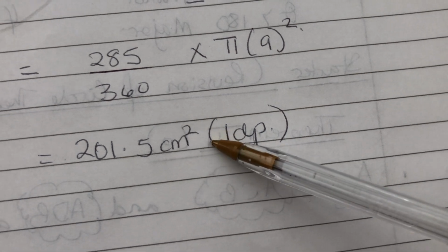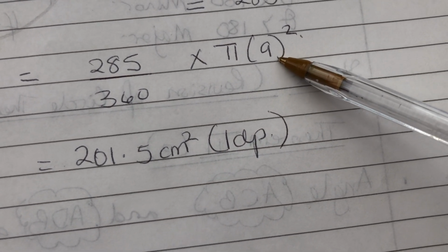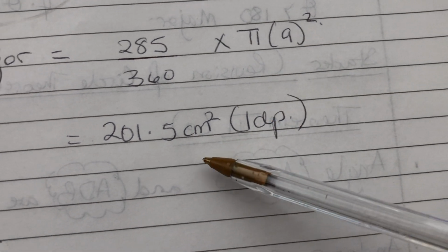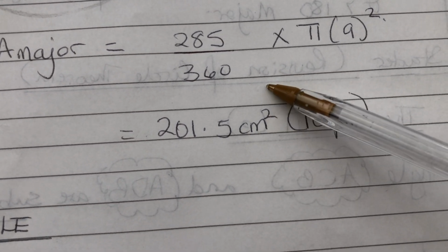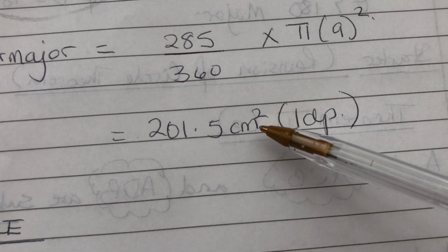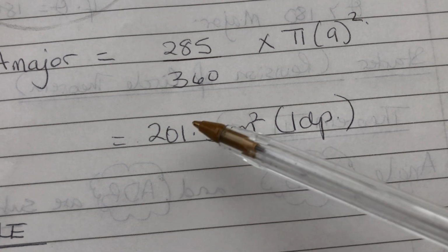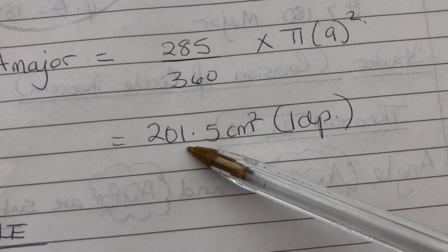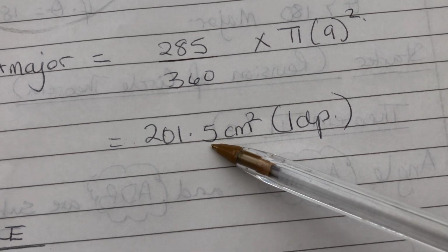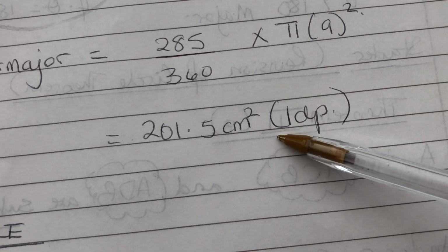Now we are finding area. R is being given to us in centimeters, so our final answer will be in centimeters squared, because it's area. To one decimal place, it is 201.5 centimeters squared.